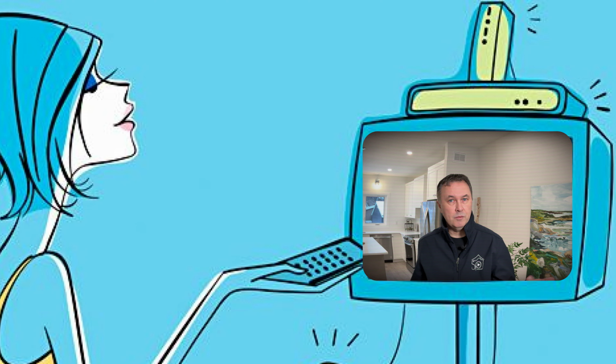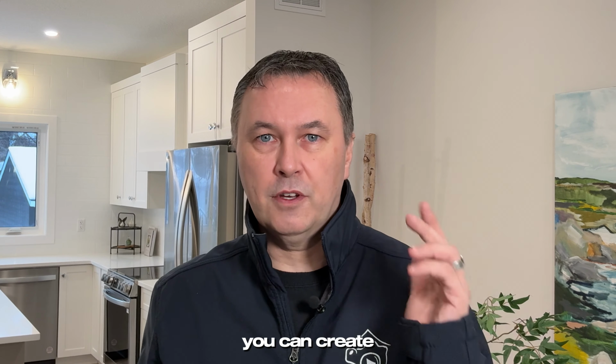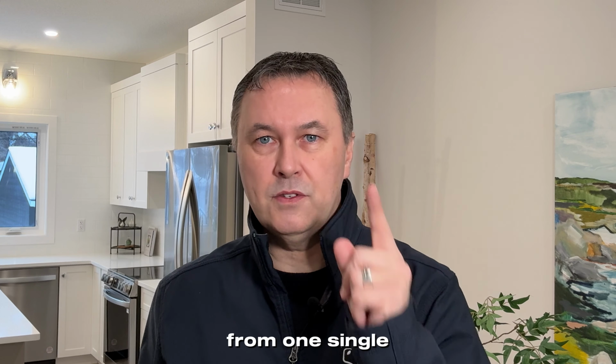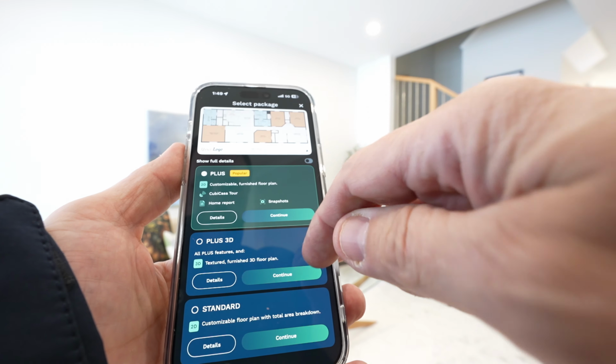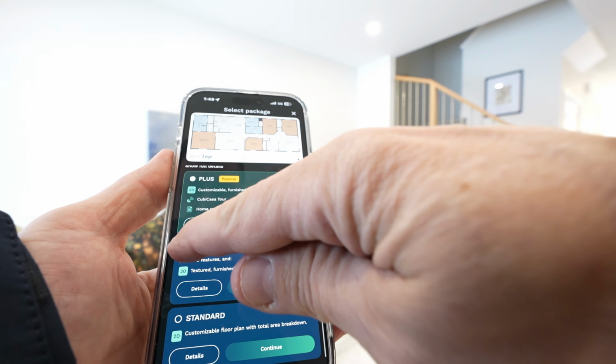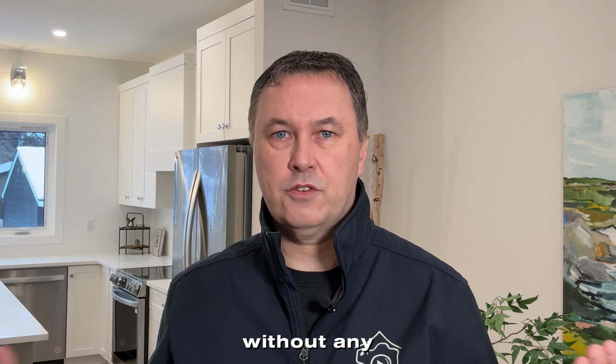But wait, there's more. I know I sound like a late night infomercial, but stick with me here. One of the coolest things about CubiCasa is you can create multiple products from one single scan. So you scan the house once, and you can offer the client a 2D floor plan, a 3D floor plan, a video walkthrough. It's like turning one service into three without any extra work on your part.